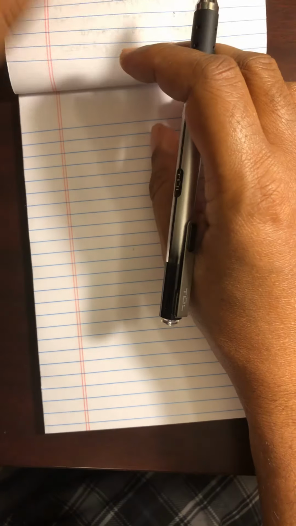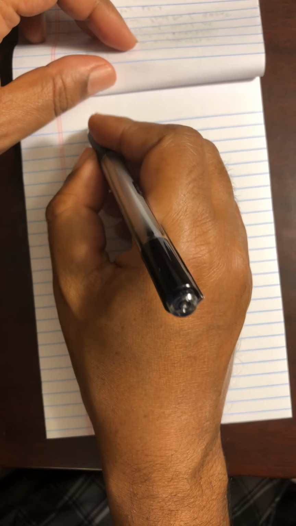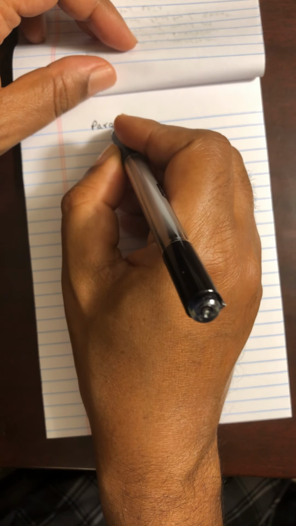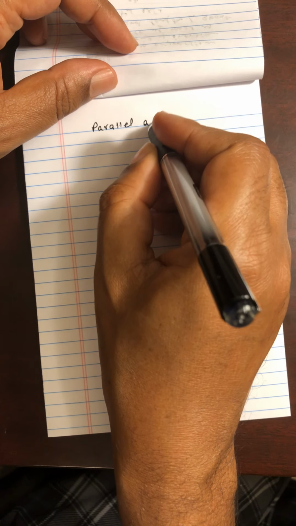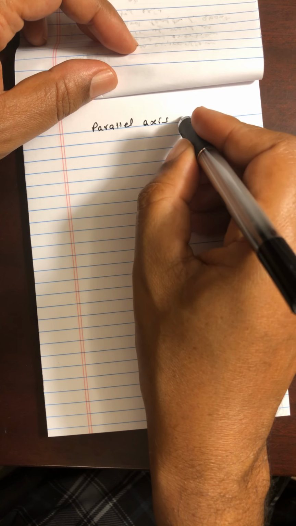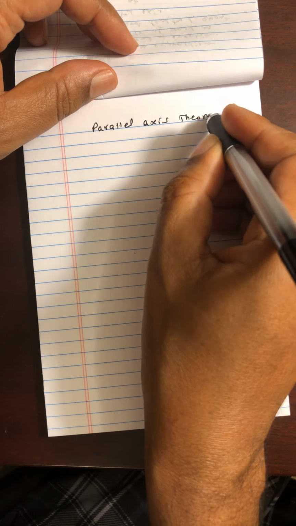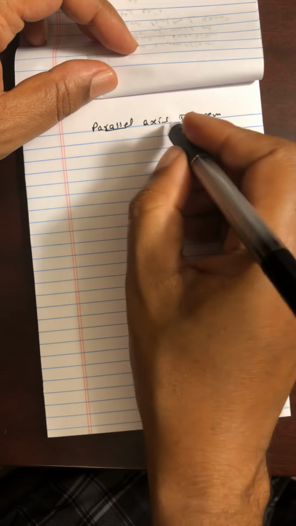Now we're going to look at an important theorem called the parallel axis theorem. The moment of inertia of a solid depends on the axis of rotation.